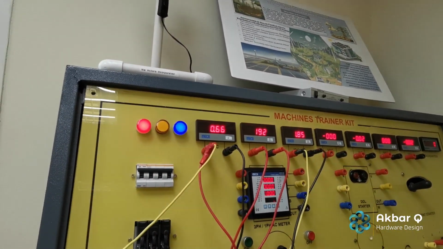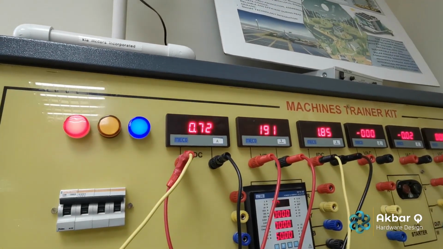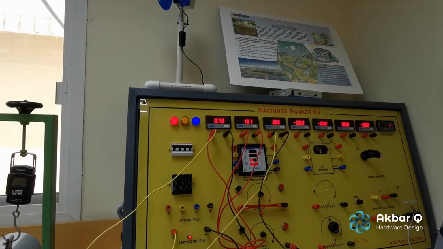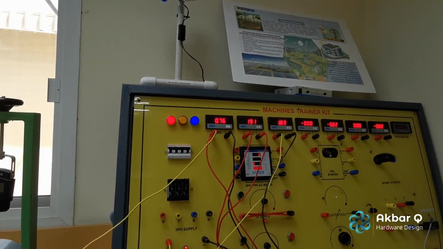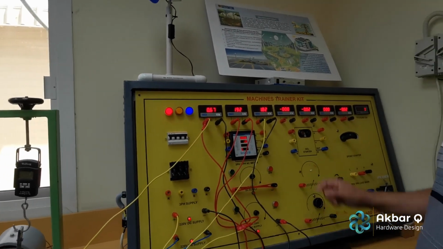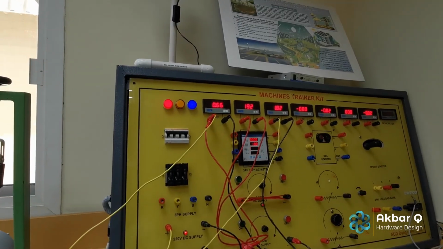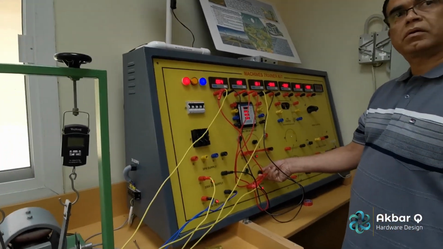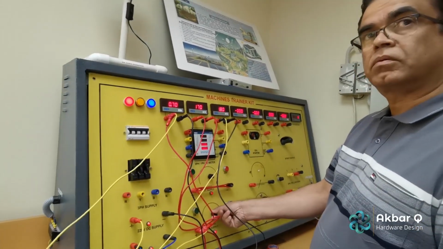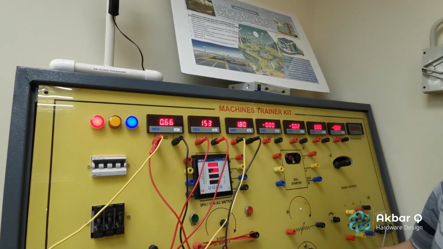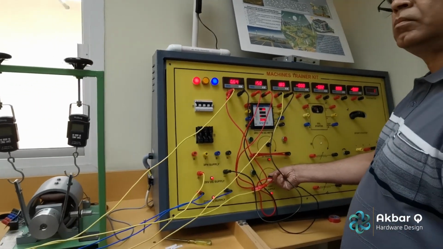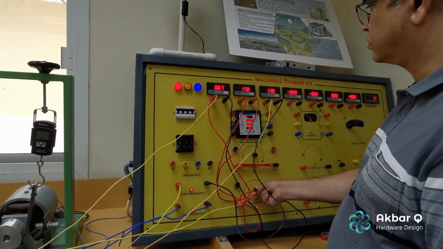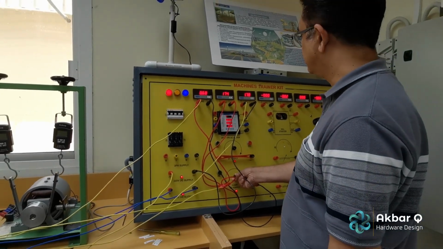First of all, armature current 0.69, 0.7. Field current of 1.8. Field current, bring it up. Reduce. Okay, bring it back to 4. Make it a maximum.